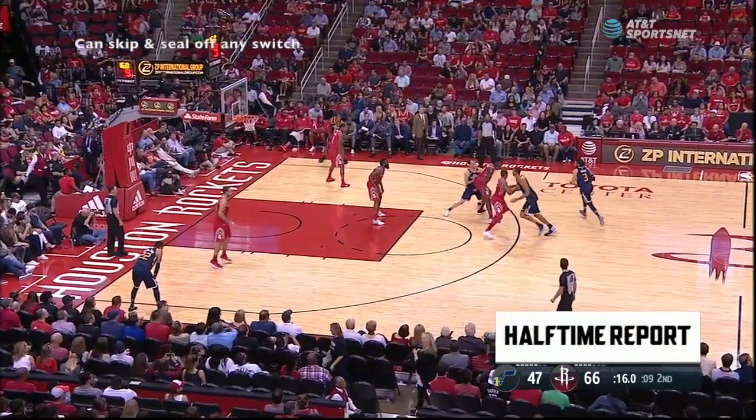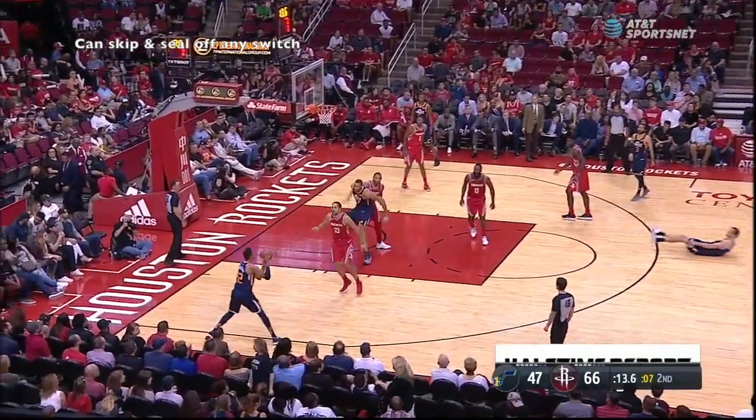It's over the pretty. And just ready to shoot as soon as he gets the ball. Inside Gobert.